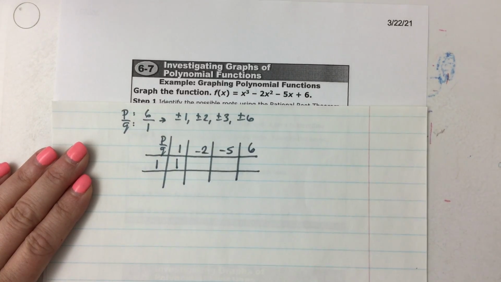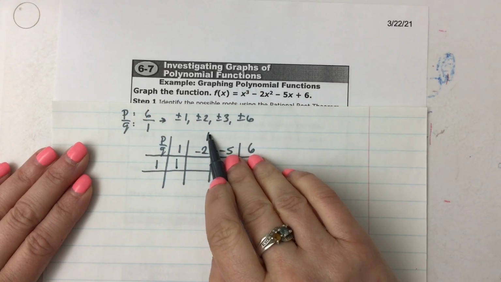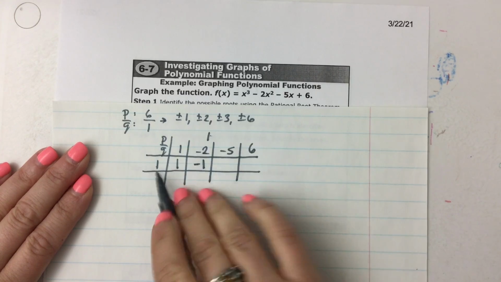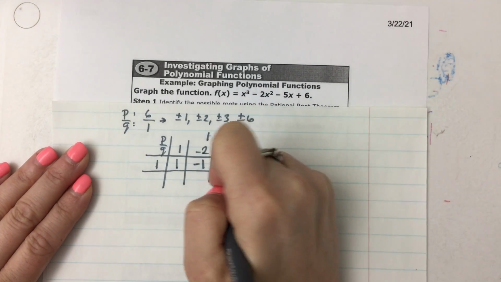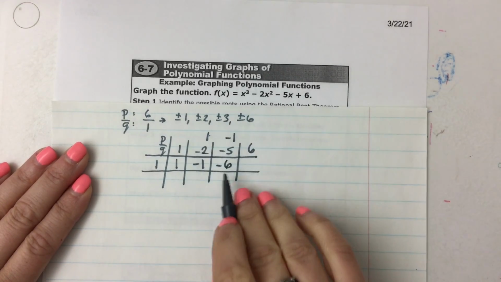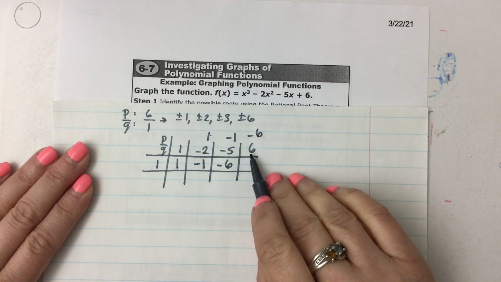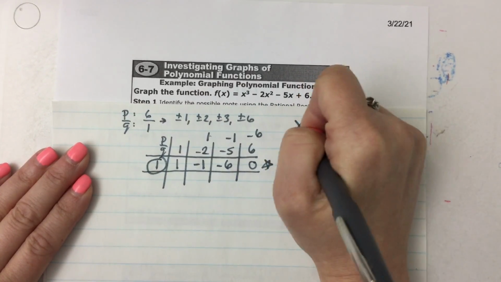Carry down the first term, which in this case is a 1. 1 times 1 is 1. 1 plus a -2 is -1. -1 times 1 is -1. -1 plus -5 is -6. -6 times 1 is -6. -6 plus a positive 6 is 0. So I do have one solution.